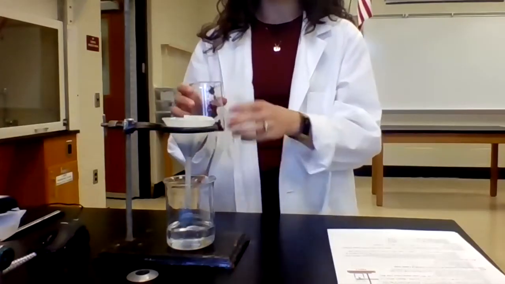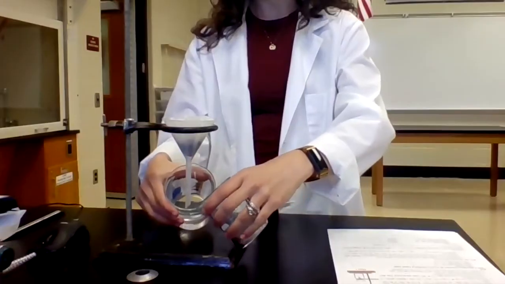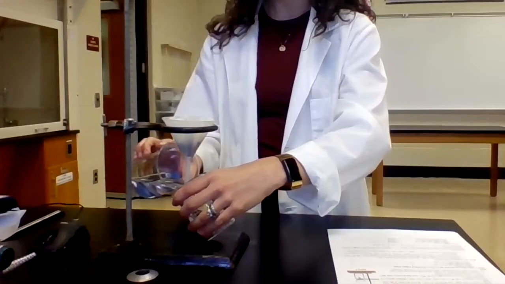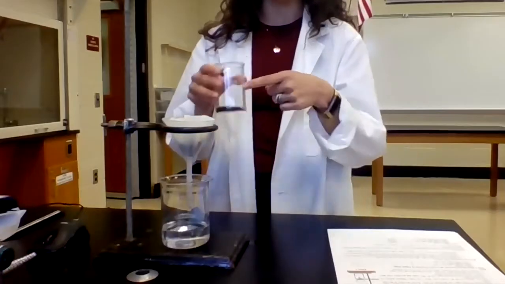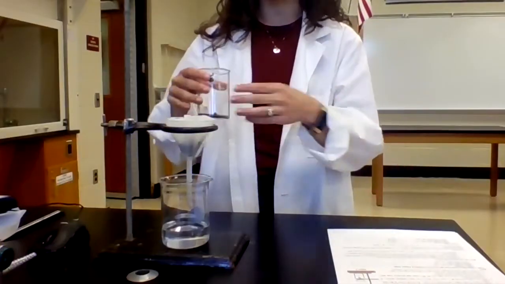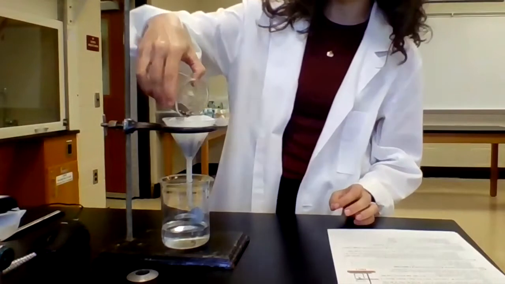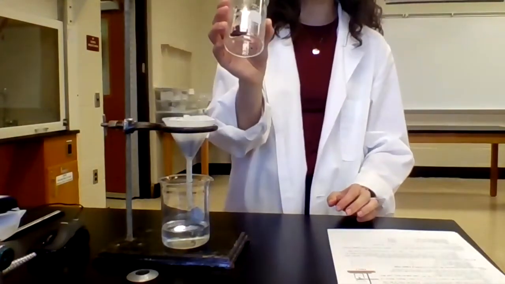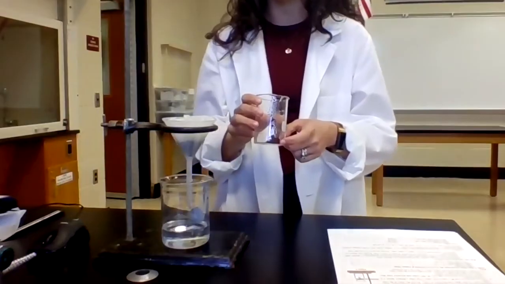So I'm just gonna, again, take my filtrate here, just pour just a little bit, because I don't want to pour all of this back in because then I'd have to filter it all again. So just again, swirl, transfer. You can see it's better, but still have some of my product stuck in my beaker.